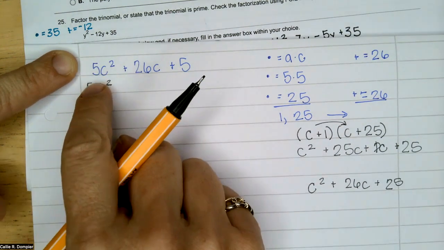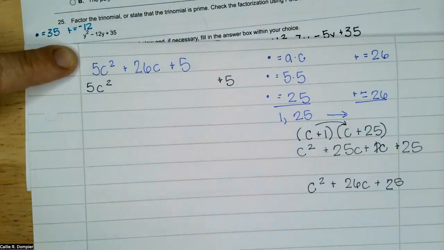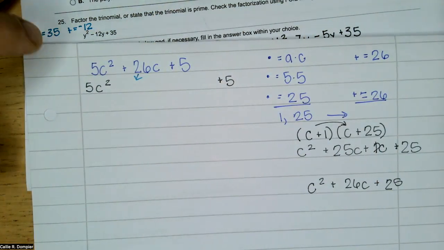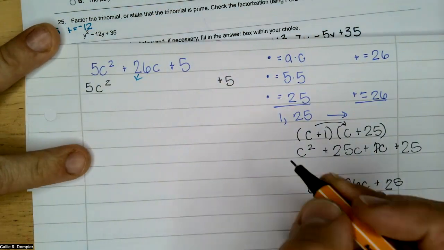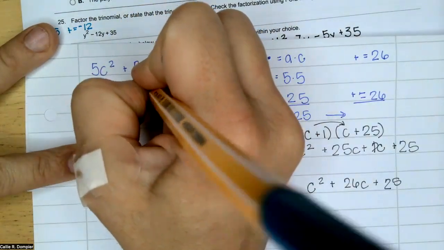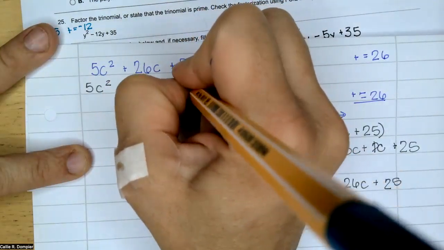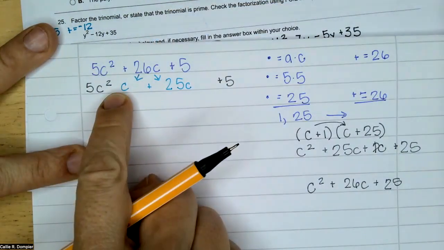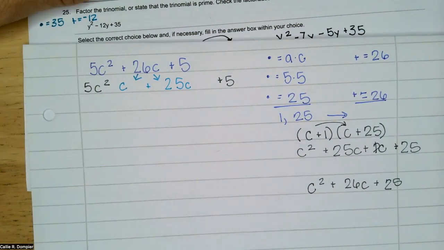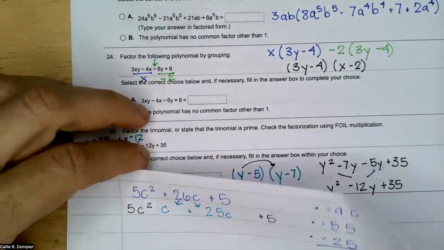So because A is not 1, A is 5, we have to write them as a group. We're grouping it now. So we're going to call this c and 25c. So 26c becomes 1c and 25c. Okay, so we're kind of doing a backwards factoring by grouping, right?